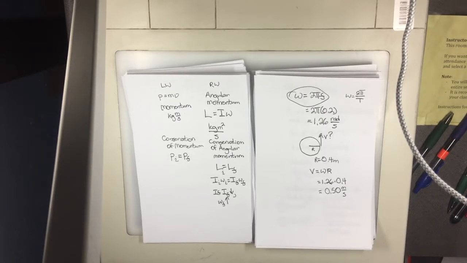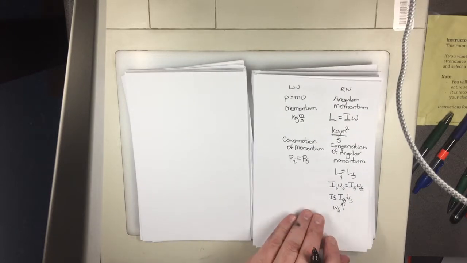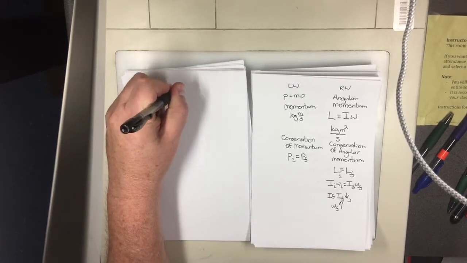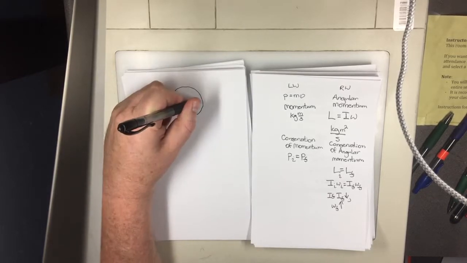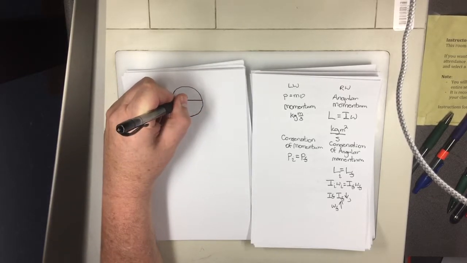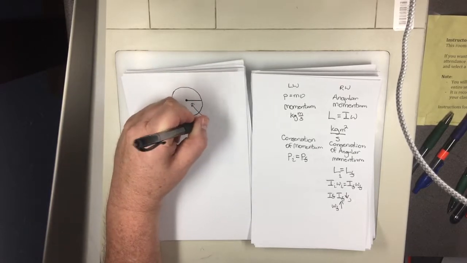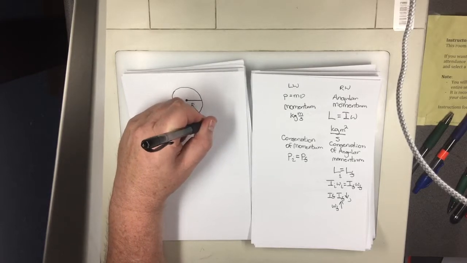Now, the best demonstration for this, or the best thing that I would recommend that y'all do, if you go on YouTube, you can find a demonstration of this, is you get, let's say this disc has, and I'm going to try to do it legitimately, a radius of 2 meters.